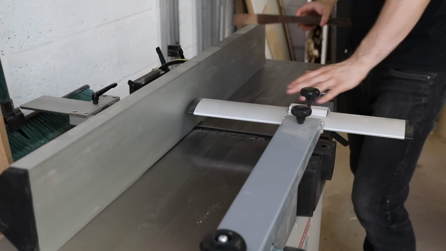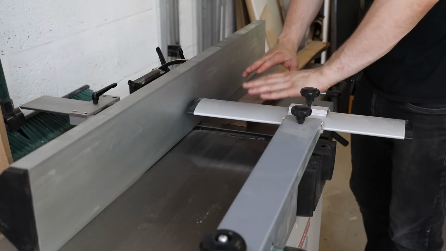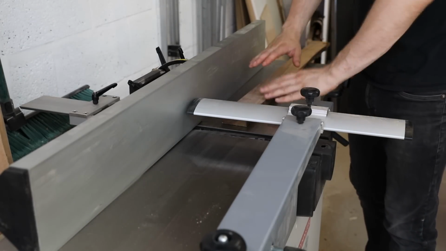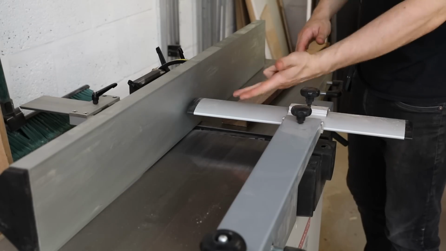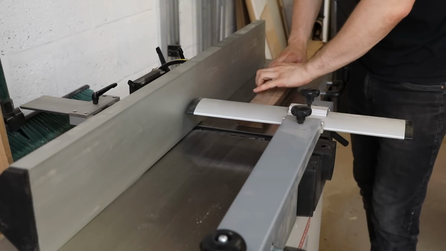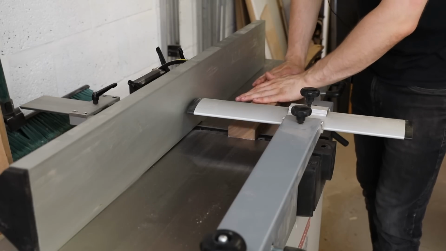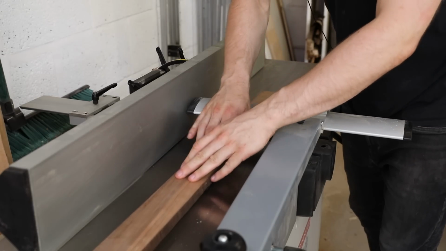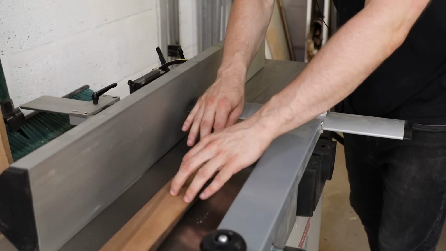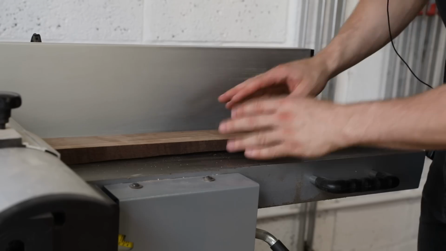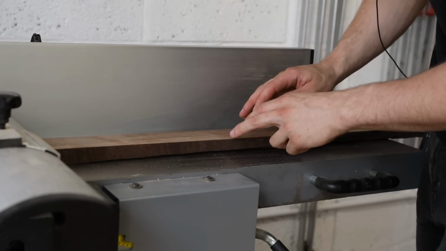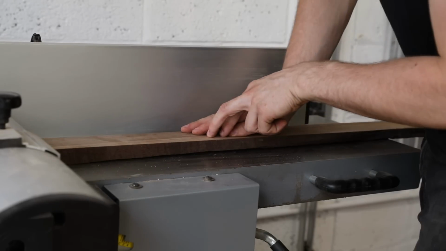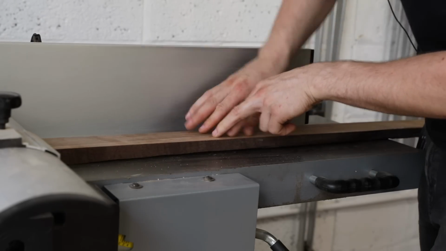So starting with a jointer, this is used to plane one side of your material completely flat, no twist, no bow, no cup whatsoever. And this is done by applying light force to your timber from above and passing it over the cutter block. Now you'll notice how I said light force when you're pressing down on top of the timber as you're passing it over the cutter block. Because if you apply too much force to the top of the timber as you're passing it over the cutter block, you'll see that you're just able to press the distortion out of it.